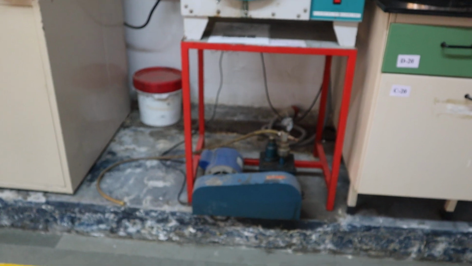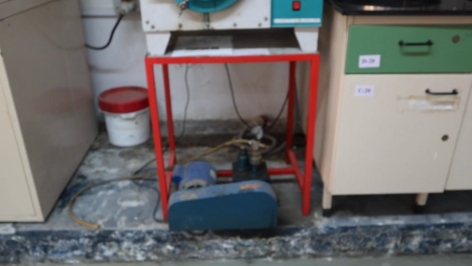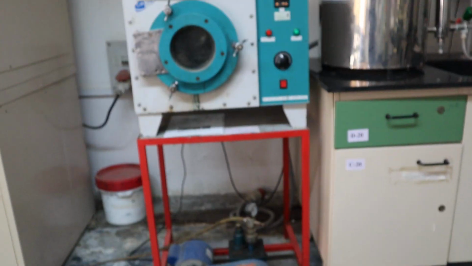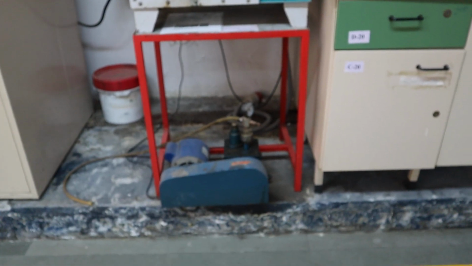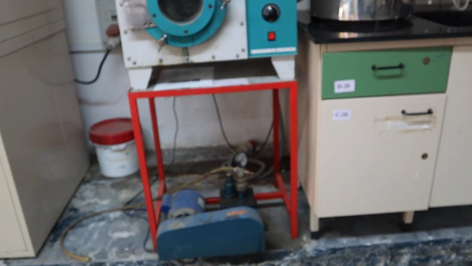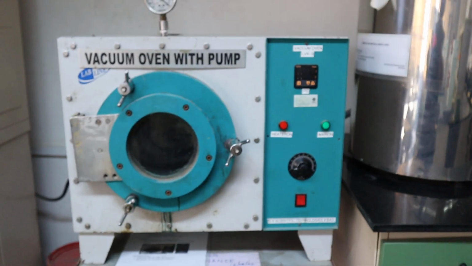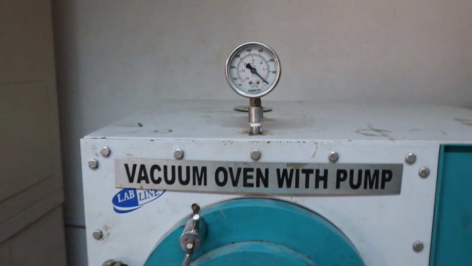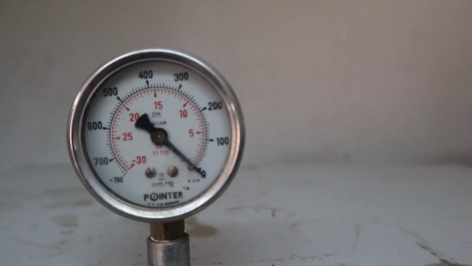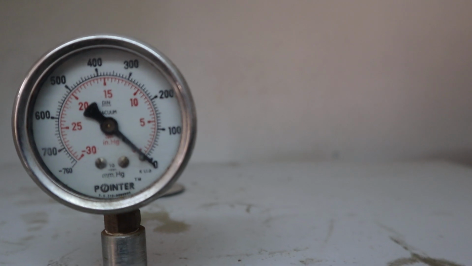Dear students, let us see what negative gauge pressures look like. In our lab we have the vacuum oven connected to the vacuum pump. Let us see how the vacuum pressure gauges look like. If you see on the top of the vacuum pump, there is a gauge that has been fitted, and observe there are scales given.